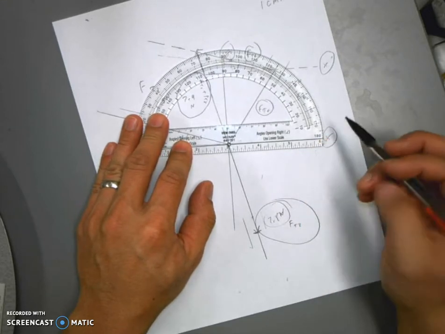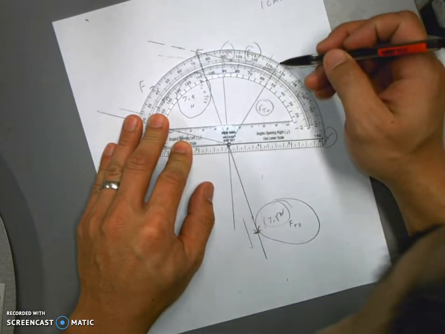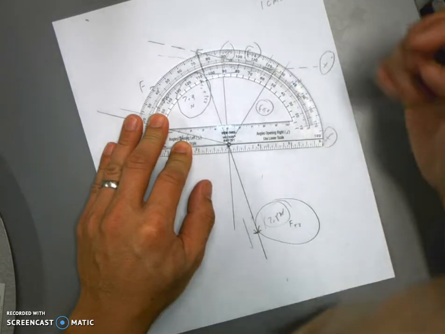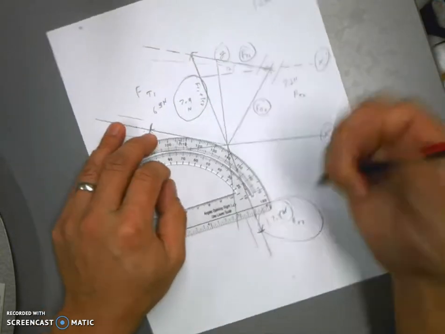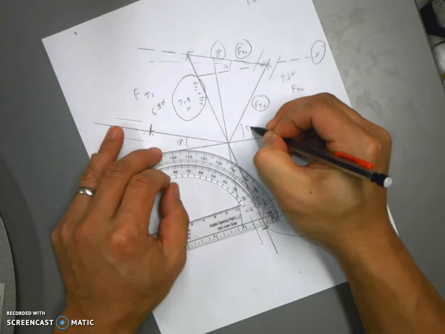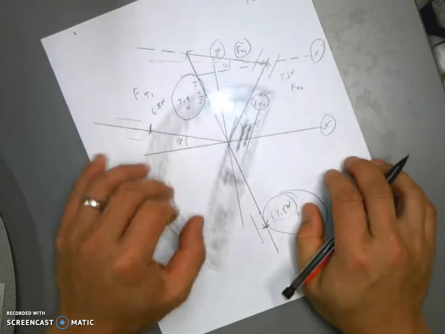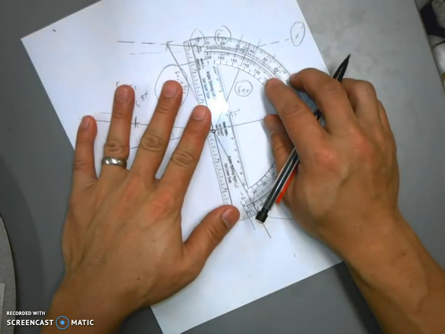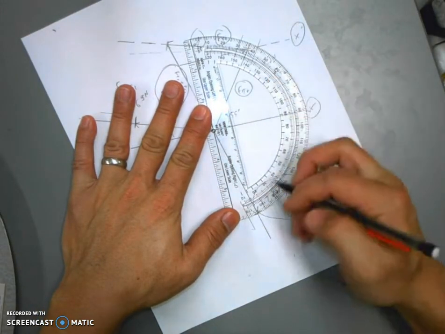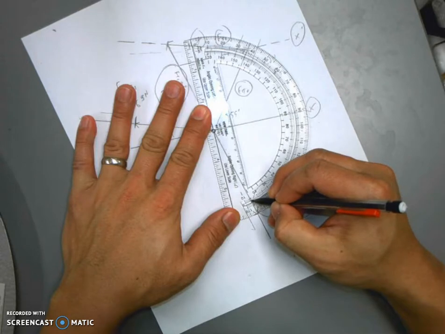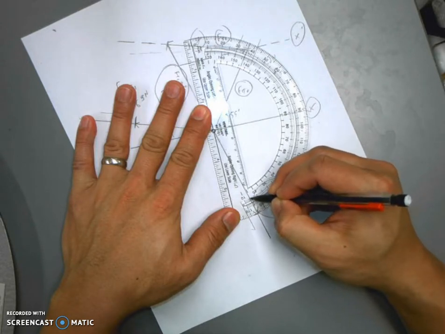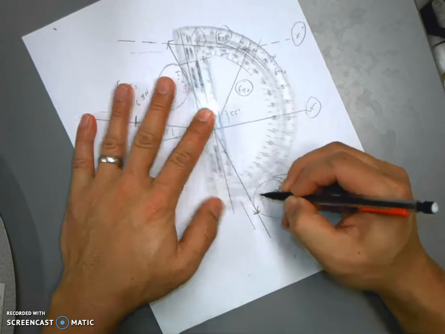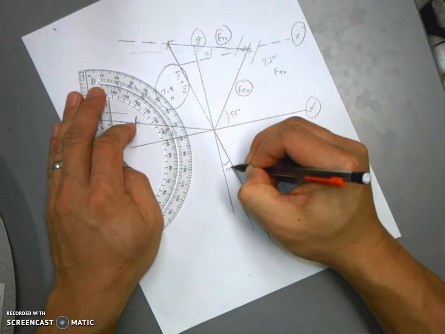0 scale with the x-axis, and FT2 is coming out at a 55 degree angle. This is a 55 degree angle. This one, F3, I'm going to take it, find the center in the hole there, and this is coming out at a 14 degree angle. 10, 15, 20. So this here is a 14 degree angle.